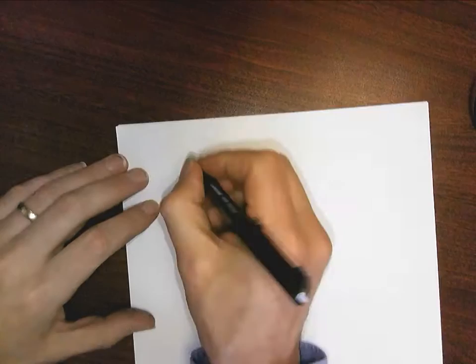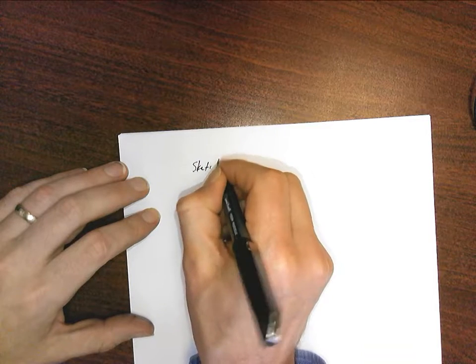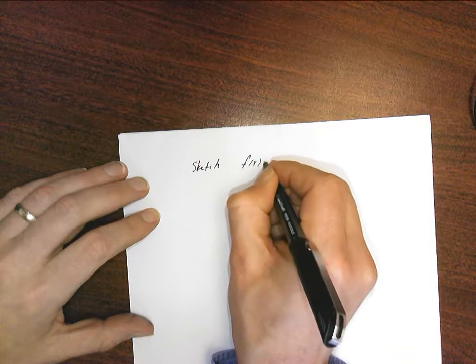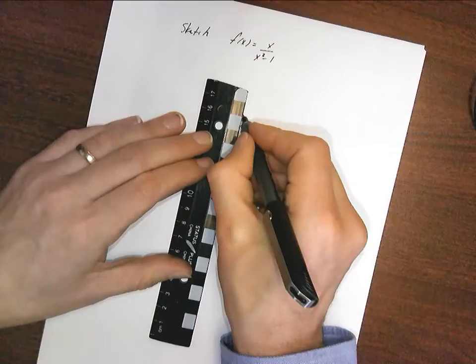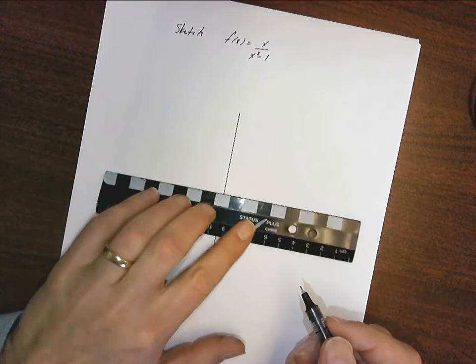Okay, kids, we are ready to sketch. So, I like to do this without graph paper.